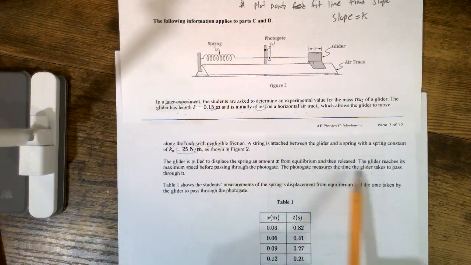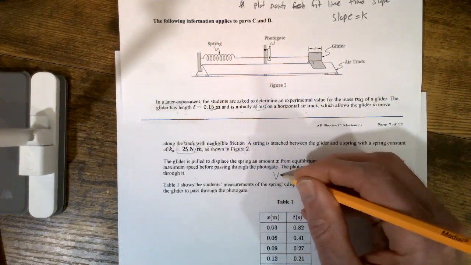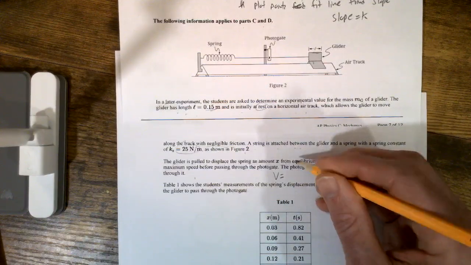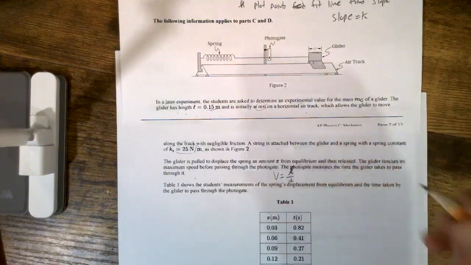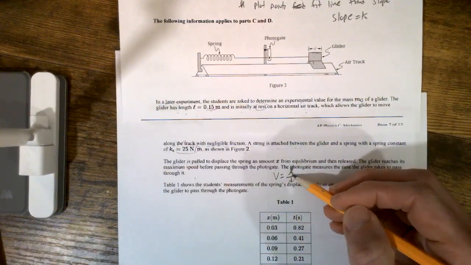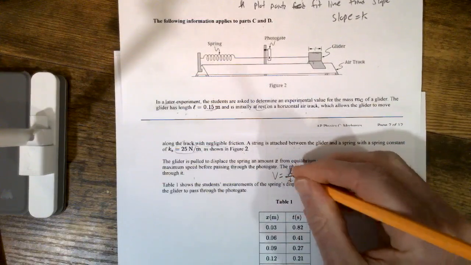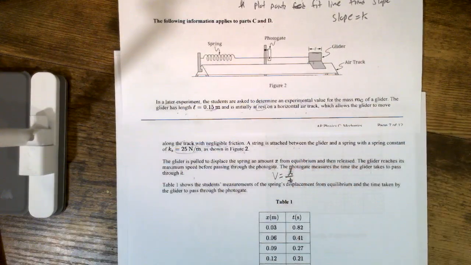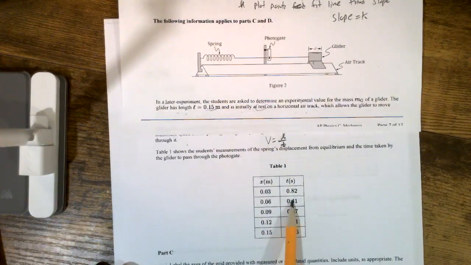The photo gate measures the time the glider takes to pass through it. So right away, we're thinking about some sort of velocity, and it's going to be the distance over time for the photo gate, L over T or something like that, because we're measuring the time. So I'm just keeping in the back of my head that velocity is the length of the photo gate divided by the time it takes to go through it. Table 1 shows the students' measurements of the spring displacement from equilibrium and the time taken for the glider to pass through the photo gate.